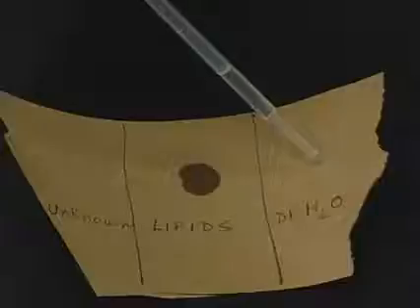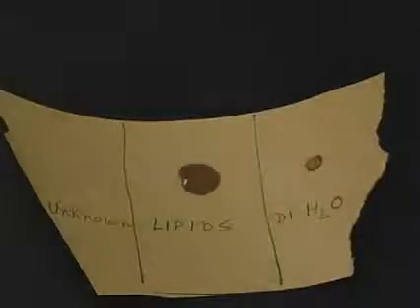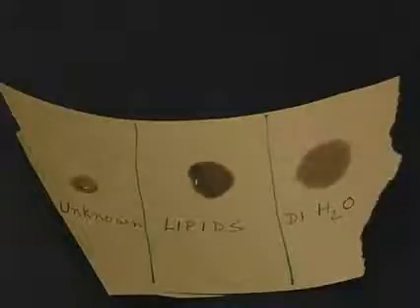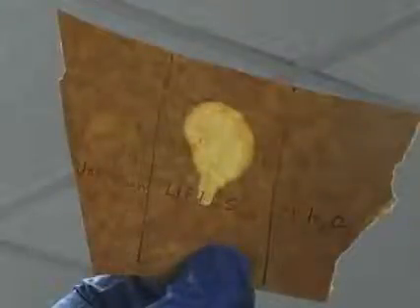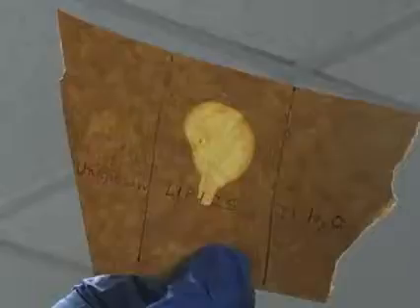a drop of distilled water, and a drop of unknown solution on the paper in their respective spots. Set aside to dry for 10 minutes. After 10 minutes, hold the paper up to the light. The water half should appear opaque, while the vegetable oil should appear translucent. What does the unknown solution look like?